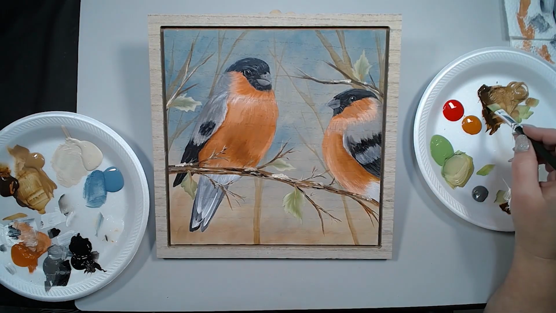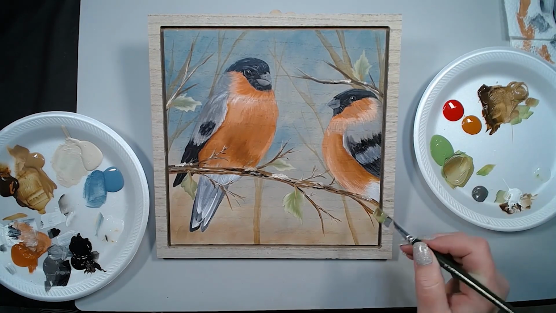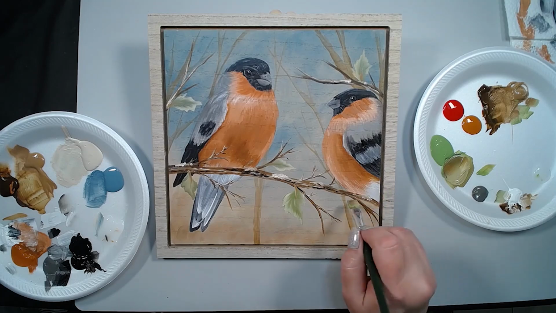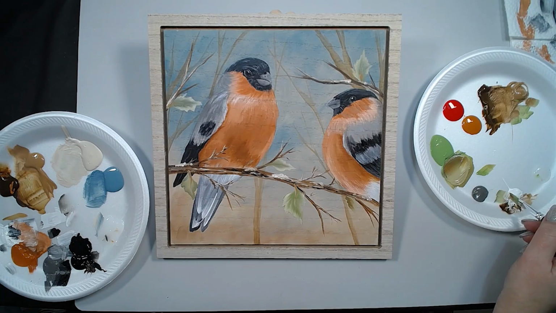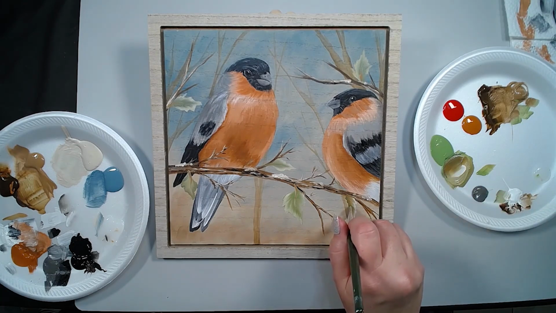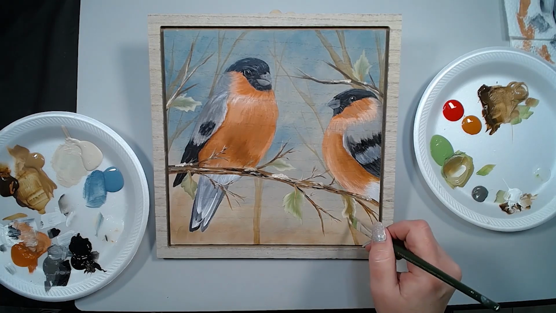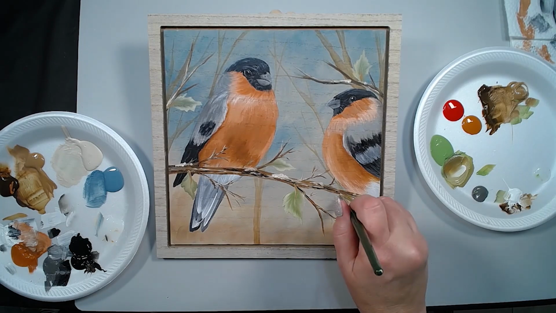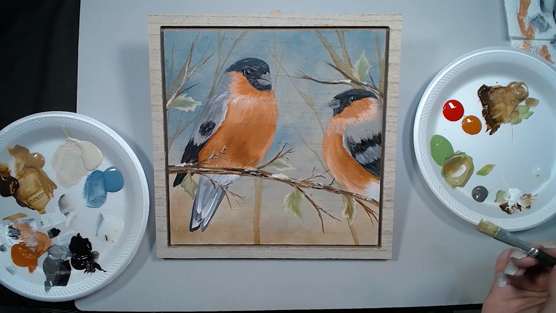Okay, let's do one more. I'm going to add a little bit of the asphaltum now. And I need that white on the other edge. They've almost got a little bit of frost on them. There. Just kind of brown and blowing away.